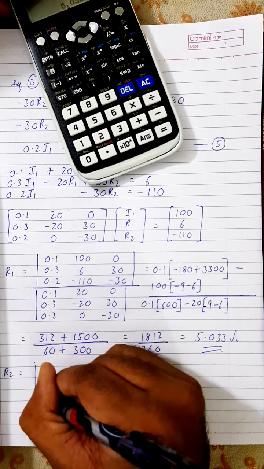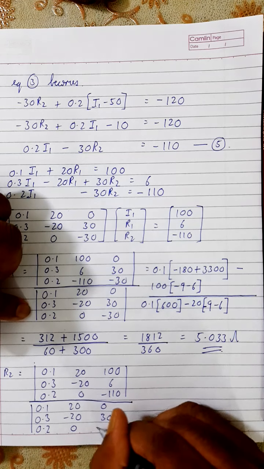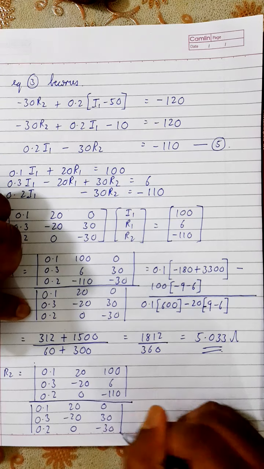20 minus 20, 0, and the third column is replaced with this 100, 6 minus 1 is 0, divide by, and your determinant is 0.1, 0.3, 0.2, 20 minus 20, 0, 0, 30 minus 30, okay.